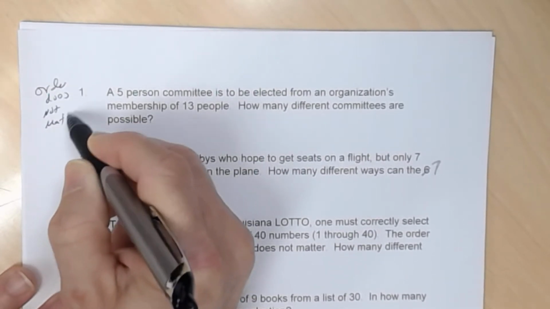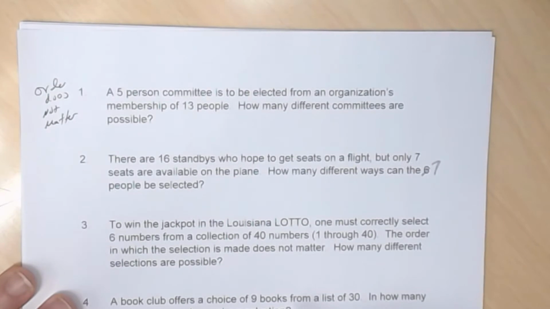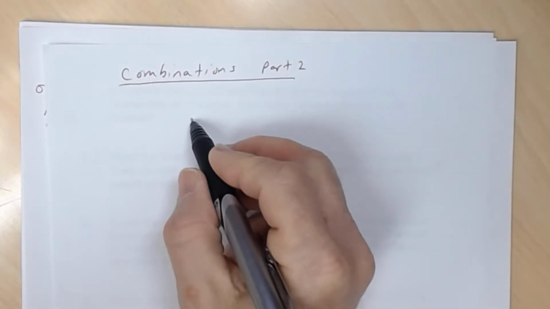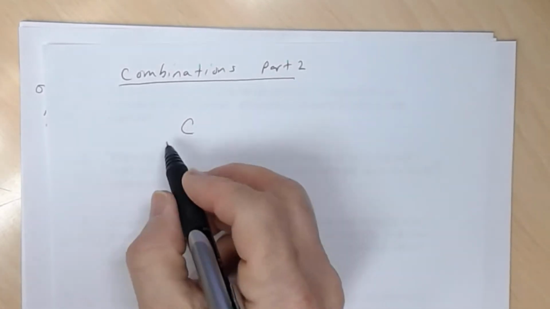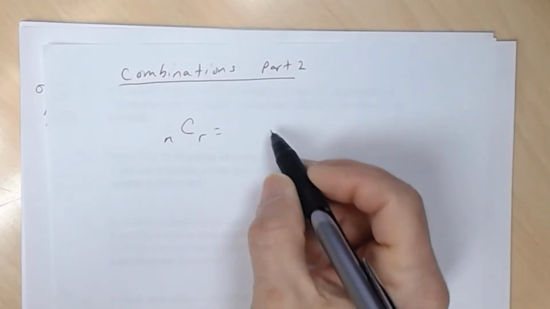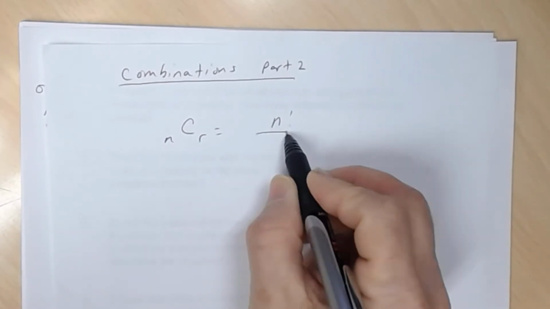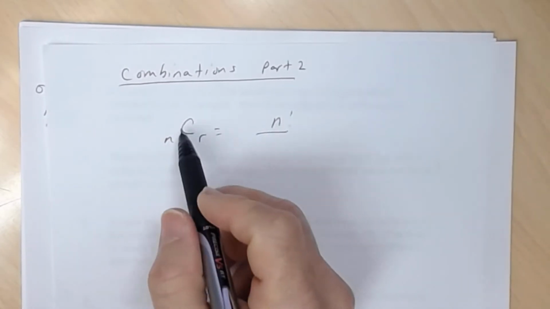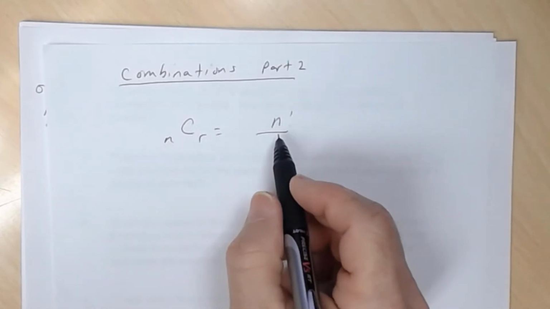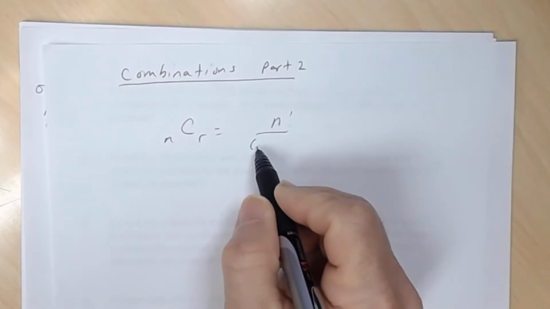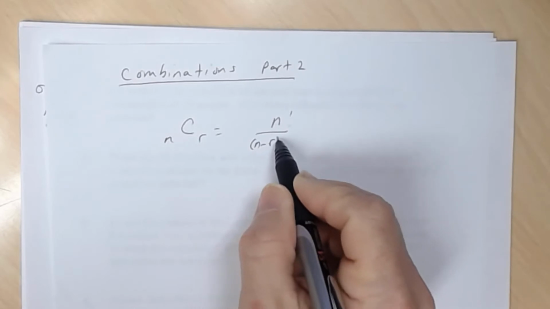So in that case, I'm going to use the formula for combination. In part 1, we derived how to get this formula, but here it is. It's the number of combinations of n items taken r at a time: n factorial divided by n minus r factorial.